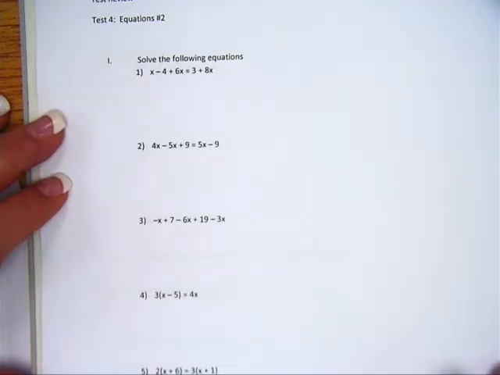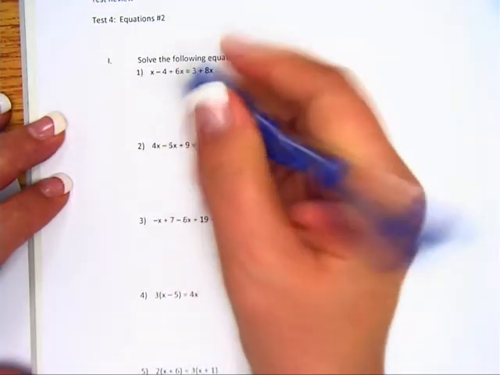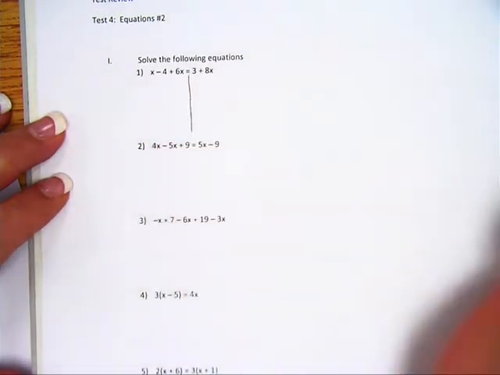Now, I'll be working through each one of these, and if you know how to do it, you can skip forward on the video. If you need to pause, you can to get a little extra instruction. So I'm just going to go through them one at a time, and we will work them out.